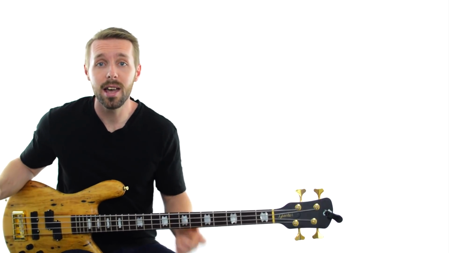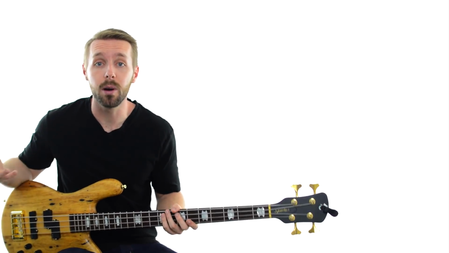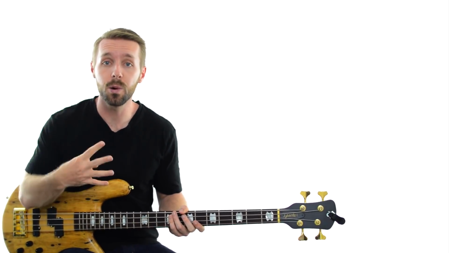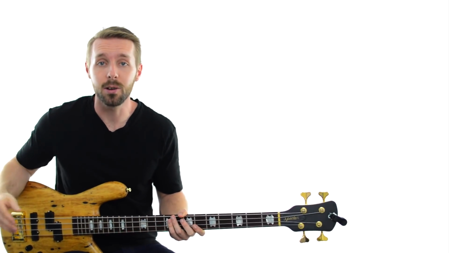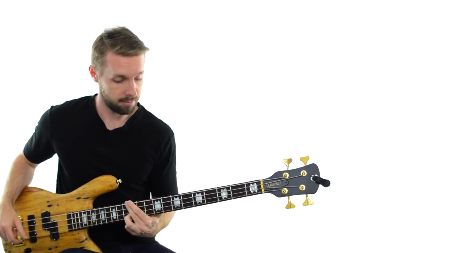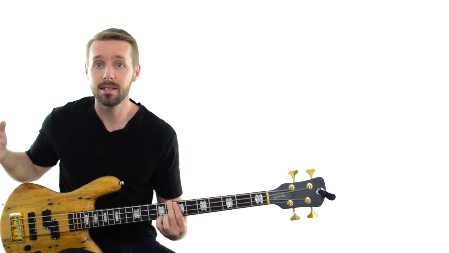So how do the modes and pentatonic shapes compare in real world playing? Well, let's do an example. I've got a practice track here with just 4 chords in it. It's in the key of G. The chords are G, D, E minor, E minor and C.